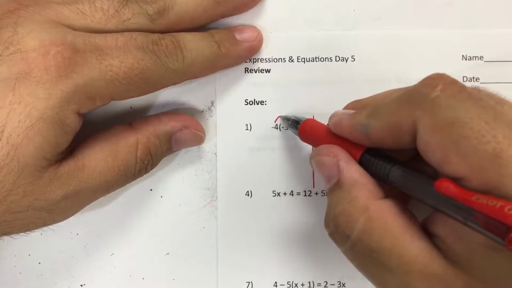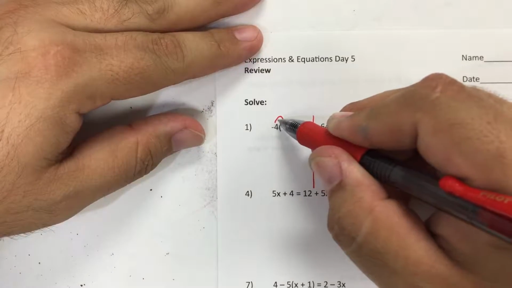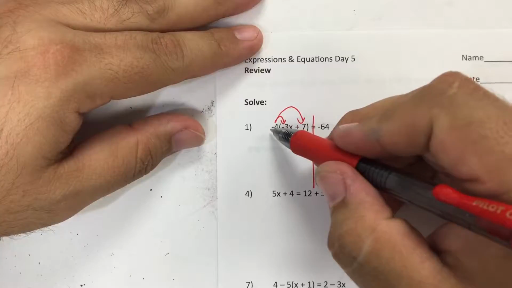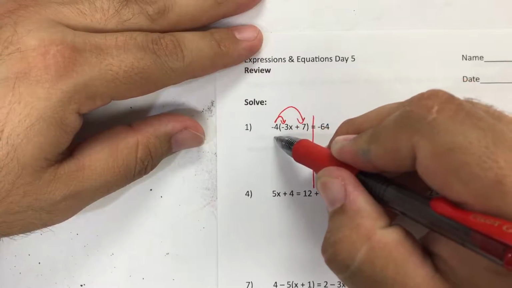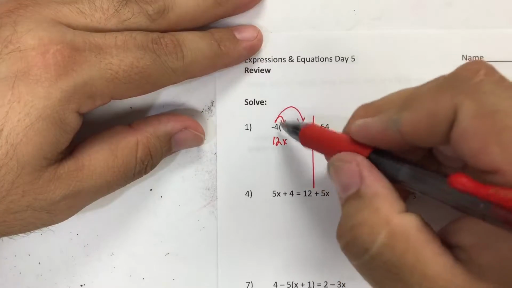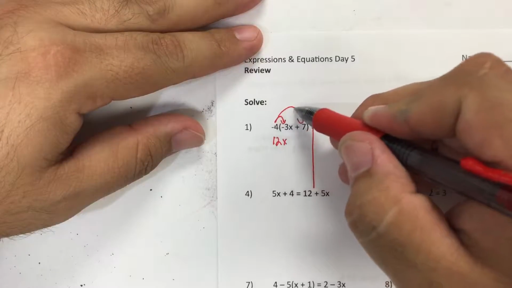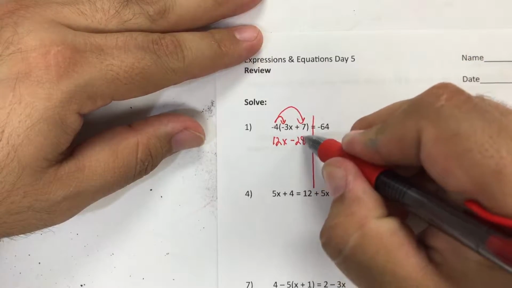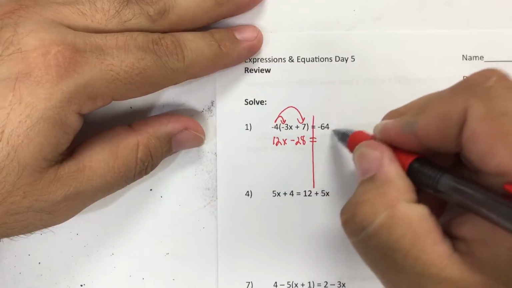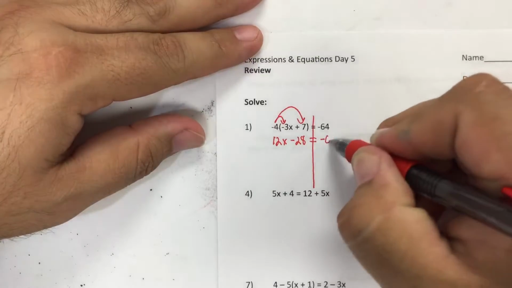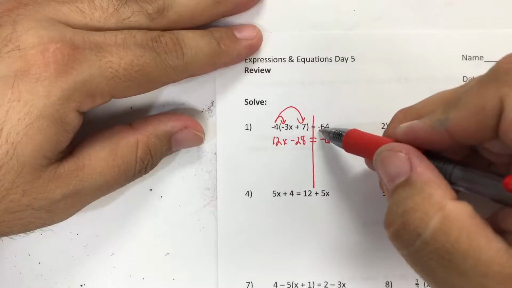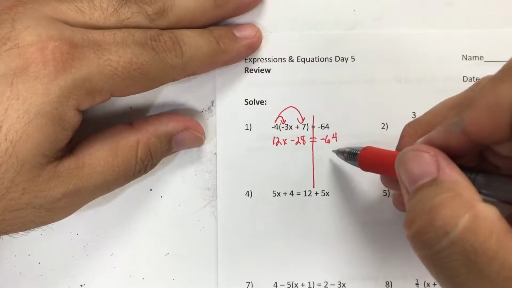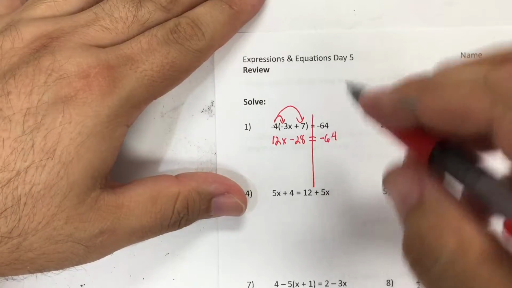Because of the parentheses, we're going to distribute this -4 to the -3x and also to the 7. Remember, it's a -4. So -4 times -3x is a positive 12x. Okay, -4 times positive 7 gives me a -28 equals. I didn't change anything on the right side, so I'm going to bring it down. -64. Be careful, right here is where you guys tend to not bring down the negative. That was what we saw in the quiz a lot, so make sure that we bring down the negative.